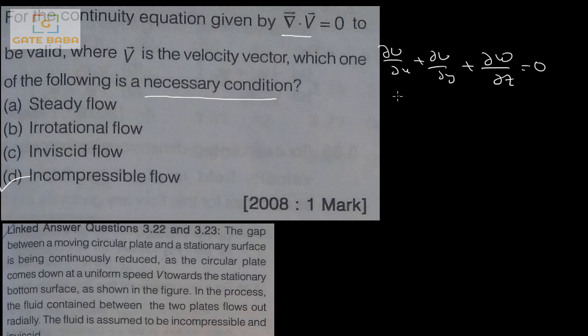What is that question? For the continuity equation given by divergence v bar equals 0 to be valid, where v is the velocity vector, which one of the following is a necessary condition? So divergence v bar is 0 for what type of flow? It is for incompressible flow. Yes or no? Here there is no density term. It is the continuity equation, that is dou u by dou x plus dou v by dou y plus dou w by dou z equals 0. Del dot v is the representation. It is for the incompressible flow.